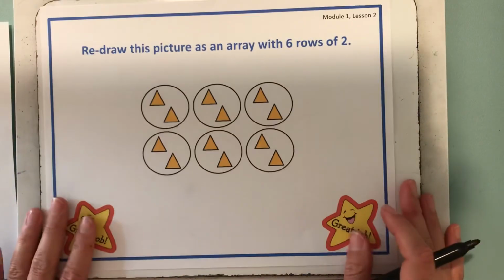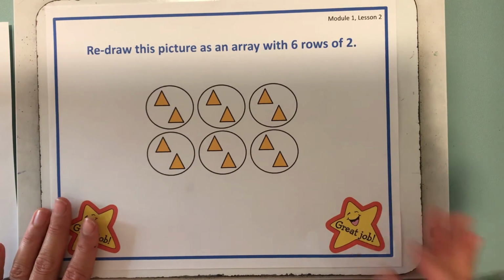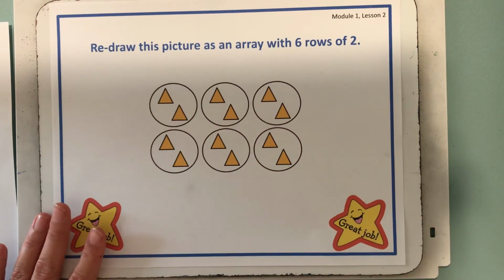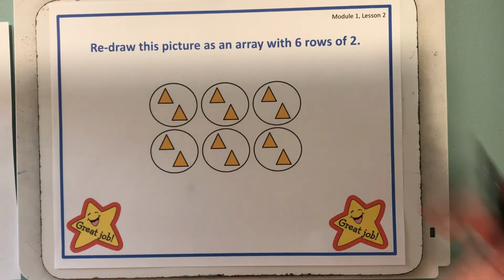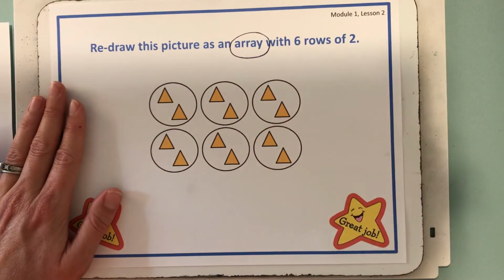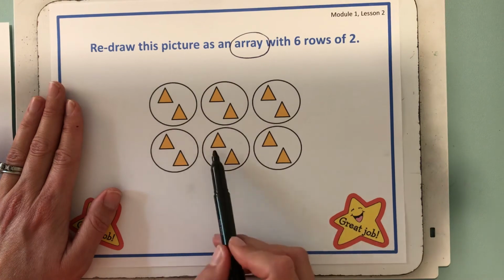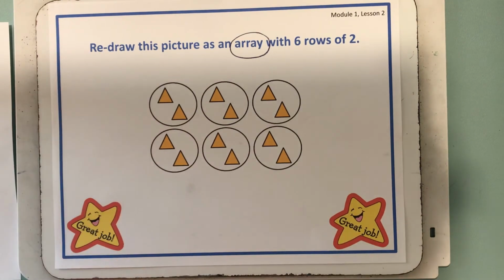Okay, last one, my sweets, and then you guys will do your independent work in your Eureka books. We are going to redraw this picture as an array with 6 rows of 2. So I have 6 groups with 2 in each group, or 2 in each row. Pause the video and see if you can do that.